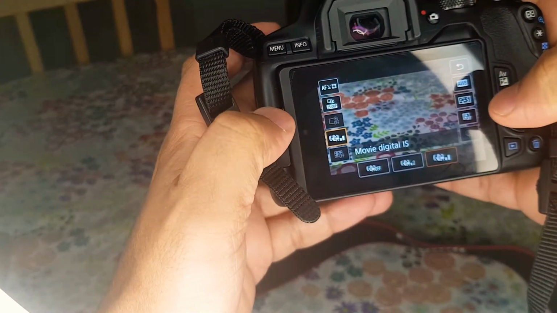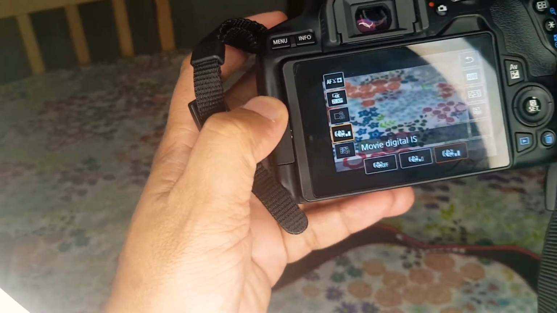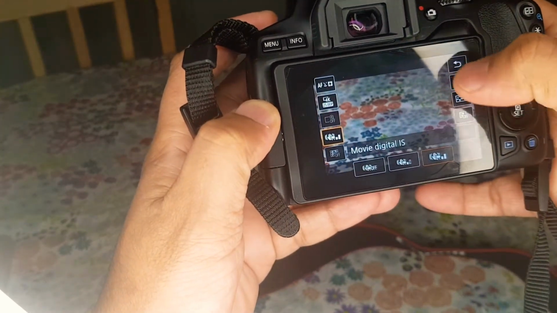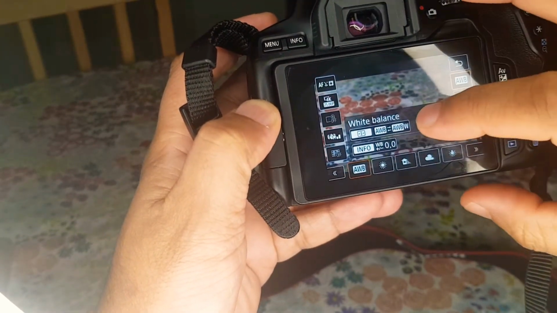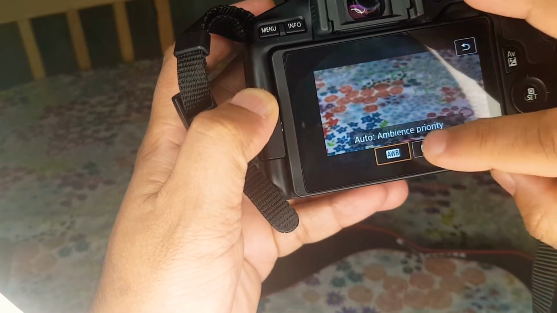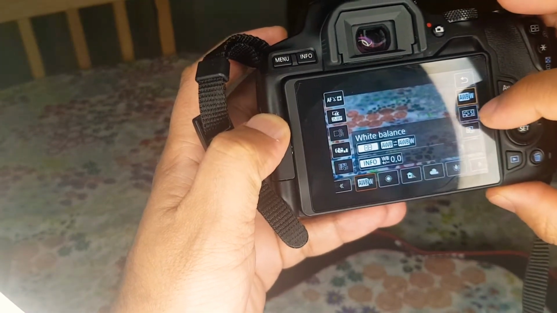If you click on this one, you've got movie digital IS. I think this is for camera shake, so it reduces the camera shake on your camera. That's quite useful. Then you've got your white balance for your filming mode. You can change your white balance, ambient mode, priority mode. Click on that icon and it takes you back to the beginning.